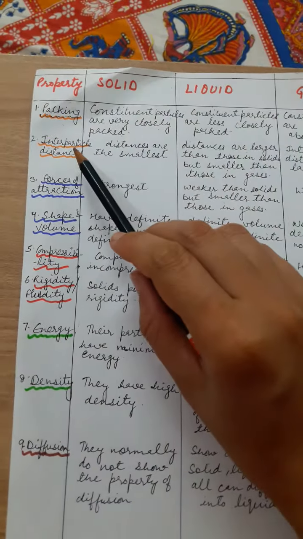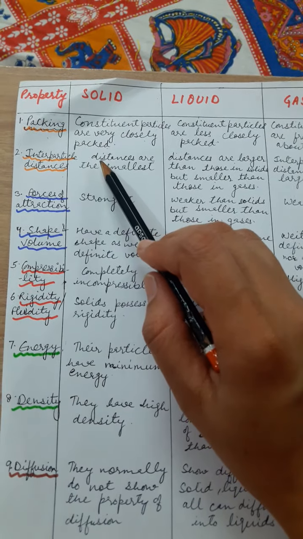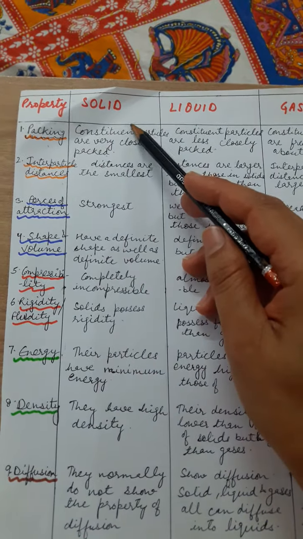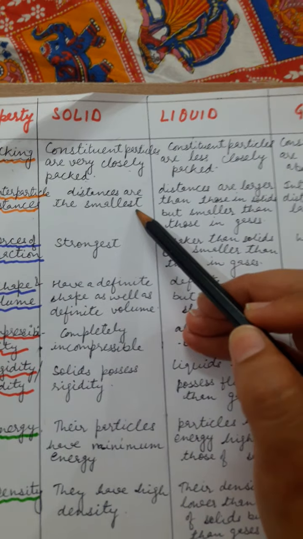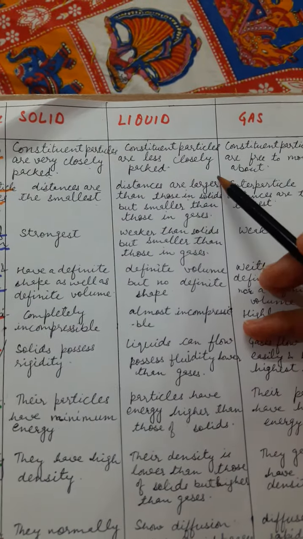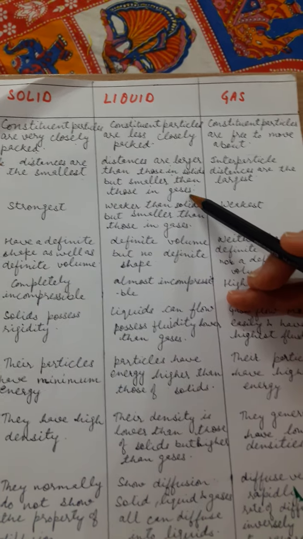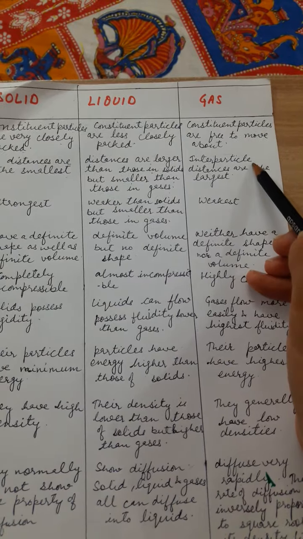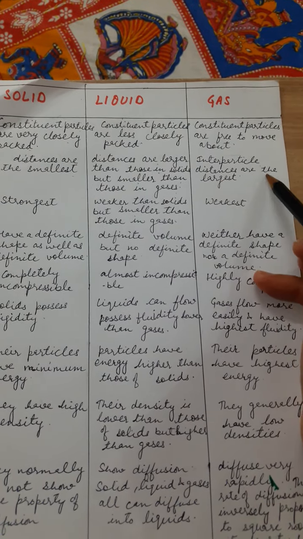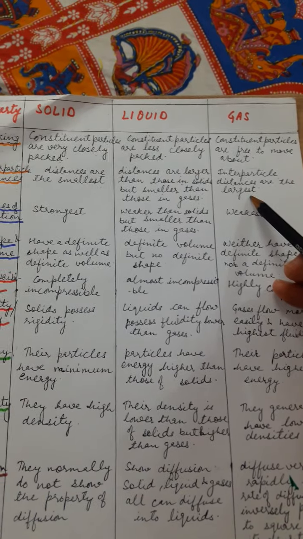Our next point is interparticular distance. That means the space present between the particles. In solids, look at this diagram. In the case of solids, the distances are the smallest. In liquids, the distances are larger than those in solids but smaller than those in gases. But in the case of gas, the interparticle distances are the largest. The particles are very far away from each other.